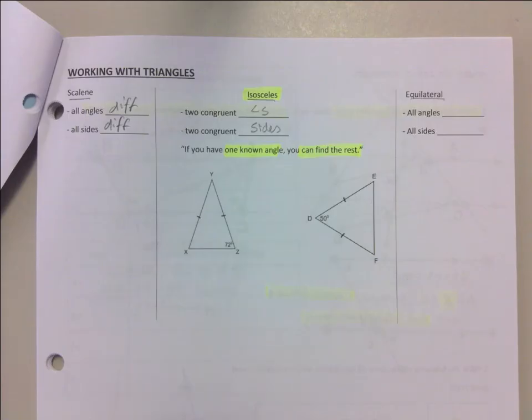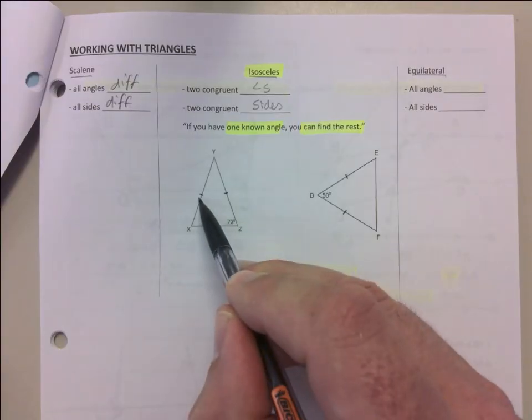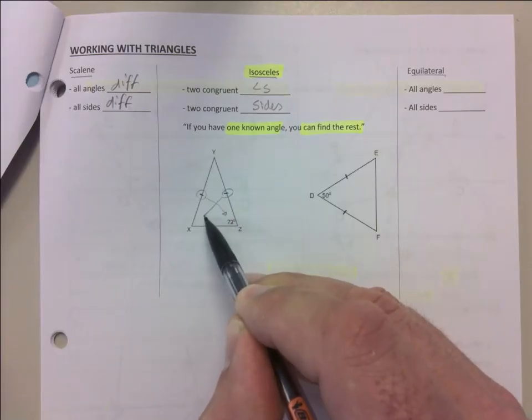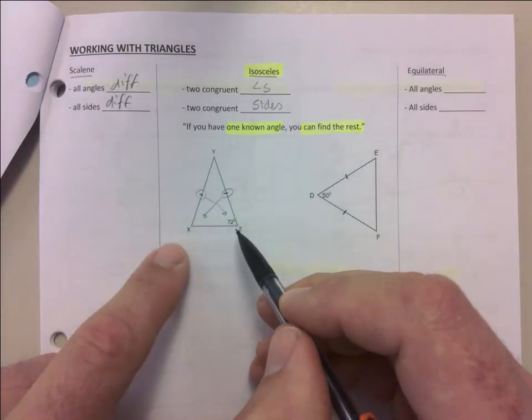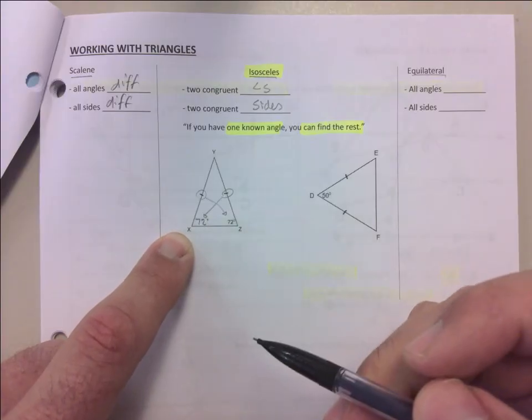And here's what I mean by that. If you have 72 here, what you need to focus on is the sides, right? These 2 sides will have angles that are exactly the same across from them. So if this is 72, then this is also 72. Boom, you got that.